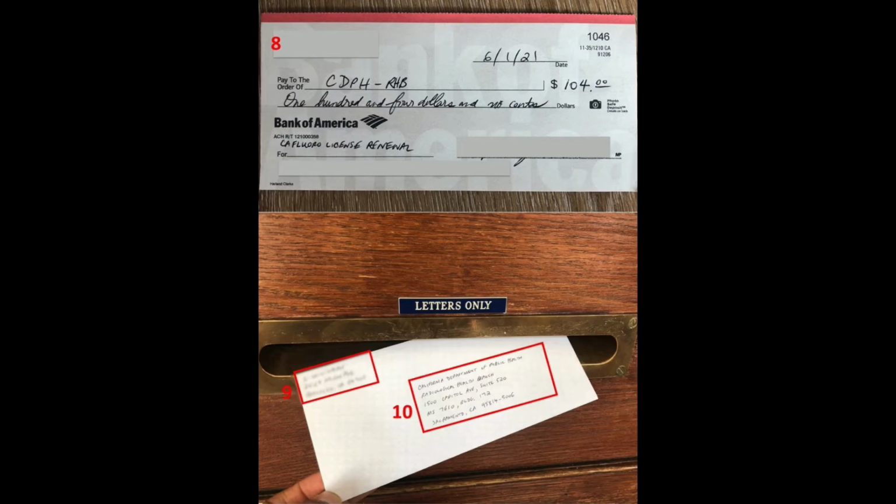Now it's time to mail your renewal papers. Use the mailing address shown in box 10 and include your return address in box 9. Don't forget to add postage. Snail mail is fine, and don't expect to receive confirmation from the RHB that your application was received. You're all done. Expect your new license to arrive in 4 to 6 weeks from when you mailed the renewal.